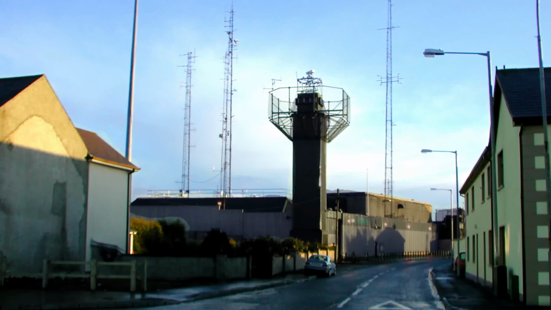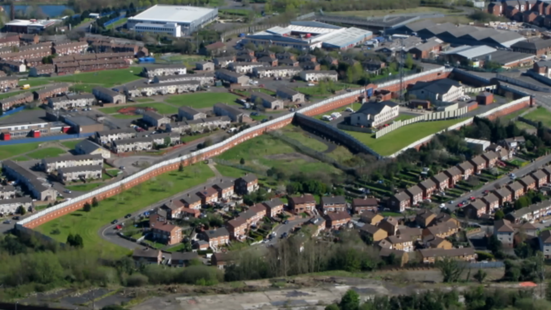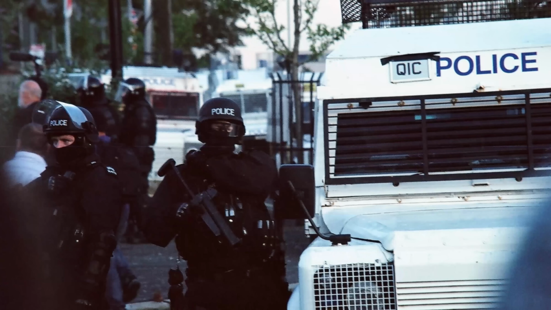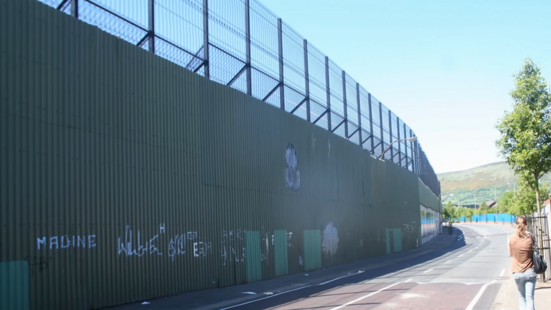The lasting impact of the Troubles can still be seen today, especially in Belfast, in which there are walls that separate Protestant and Catholic communities, and there is still occasional violence. However, the situation is improving, and the government has made a goal to remove all of these so-called peace walls by the year 2023.